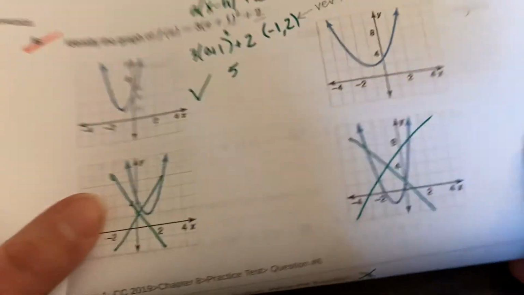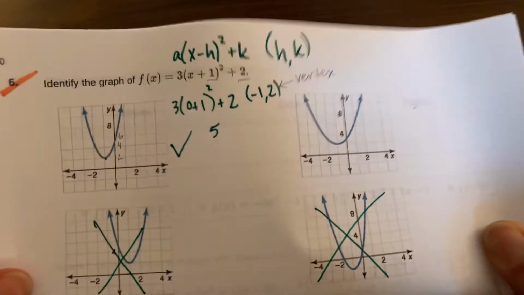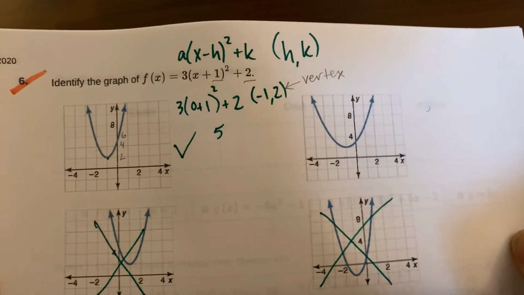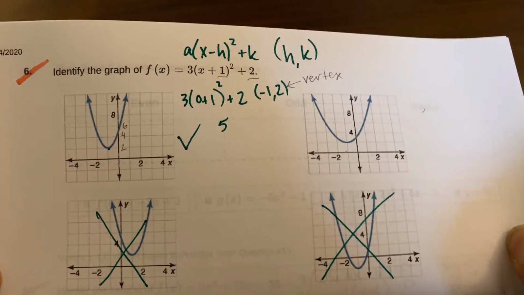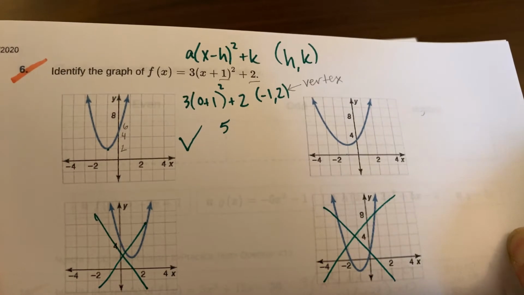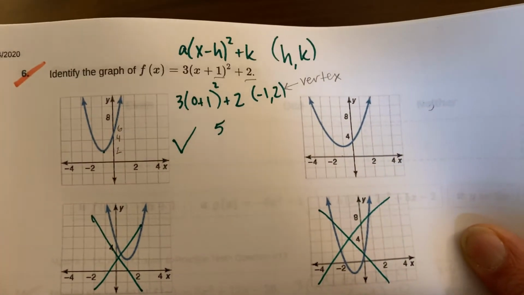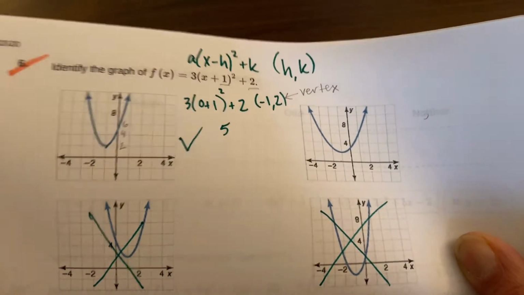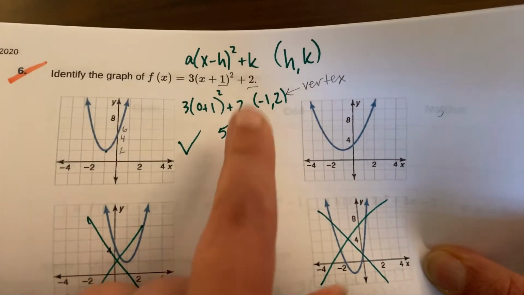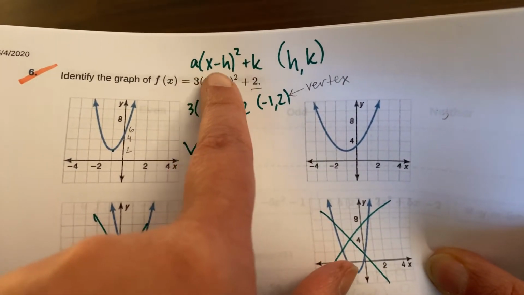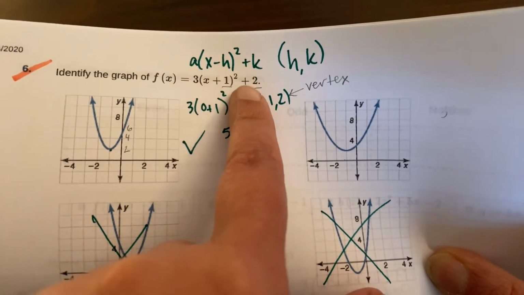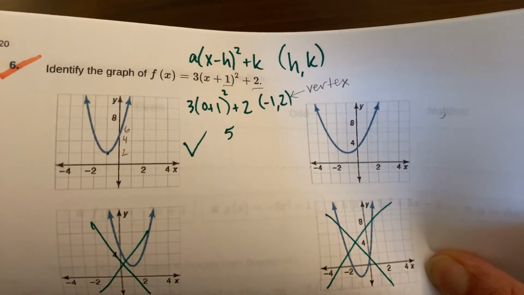Okay, we had discussed briefly number 6, but I will go over it a little bit more here. It says identify the graph of f of x equals 3 times the quantity x plus 1 squared plus 2. Your vertex is h, k when the parabola is in the form a times the quantity x minus h squared plus k.